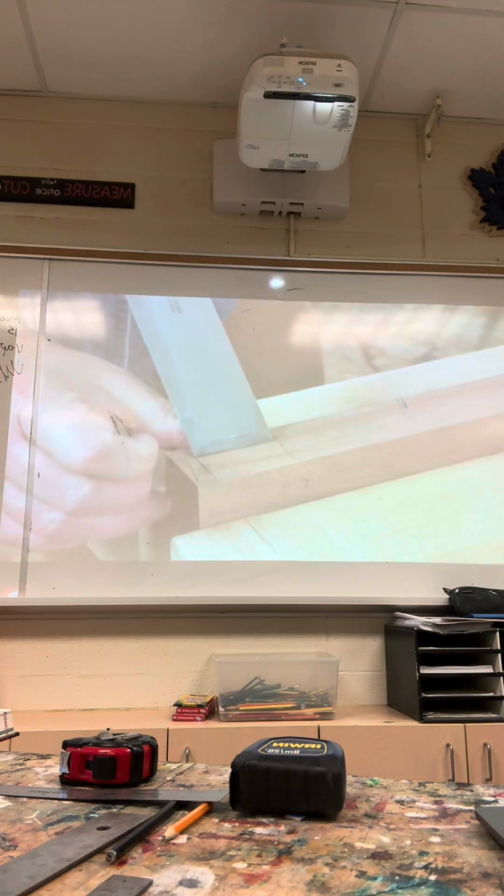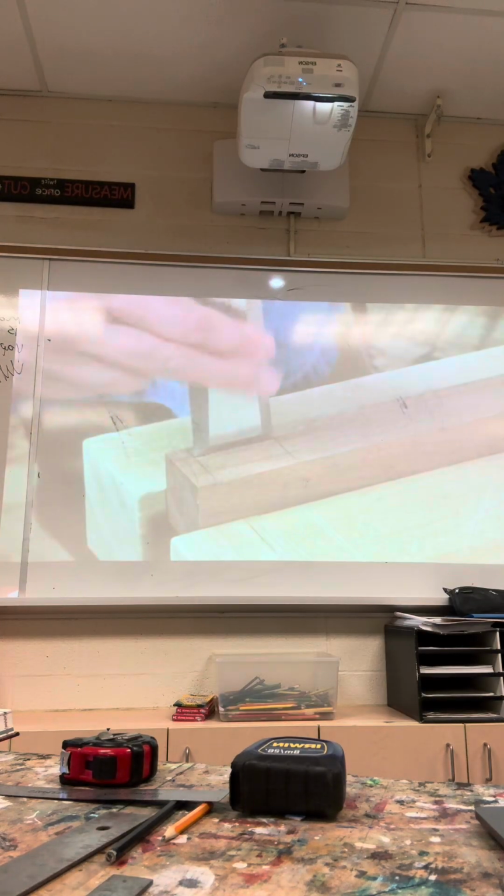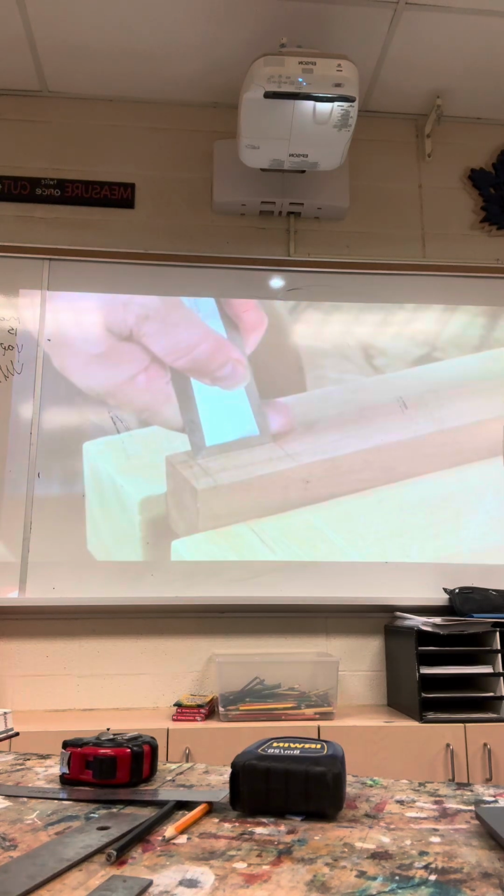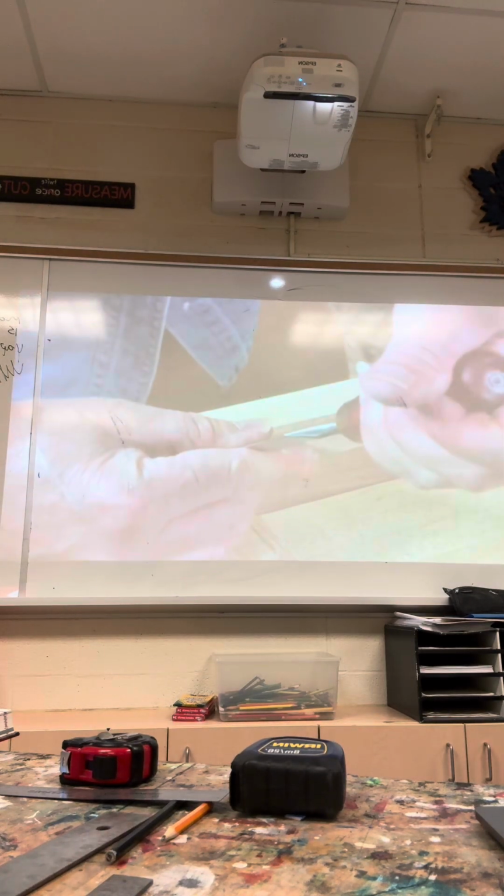And a great advantage to having this incised groove is it makes it super easy to physically align the tip of a chisel or edge of a saw blade with the knife line that you've marked.